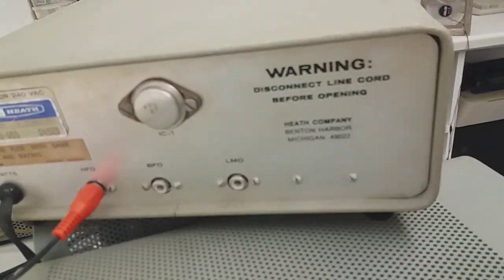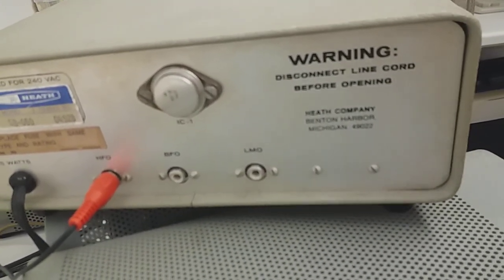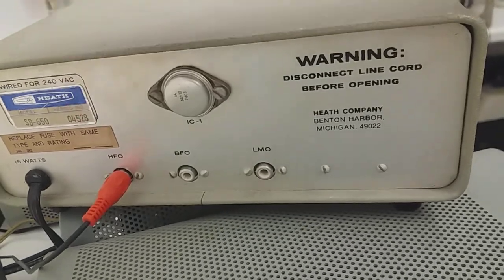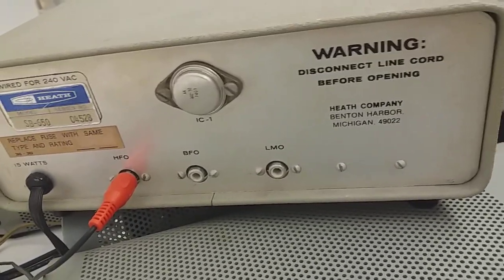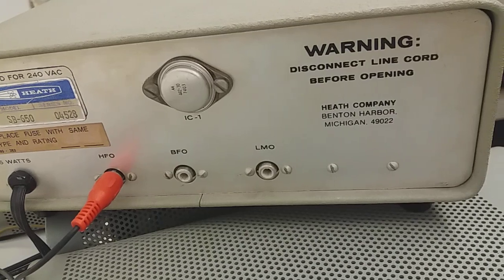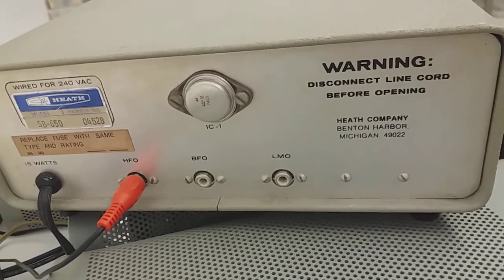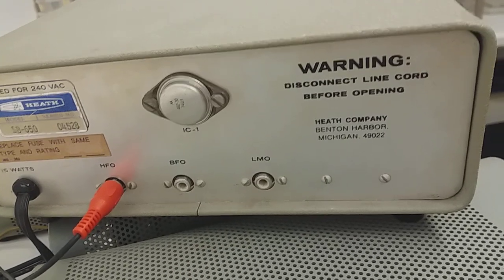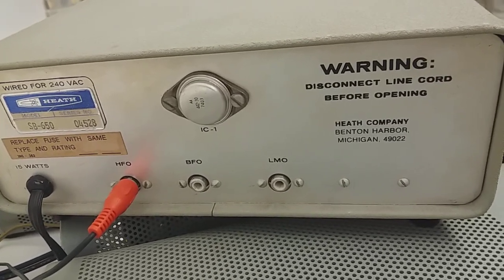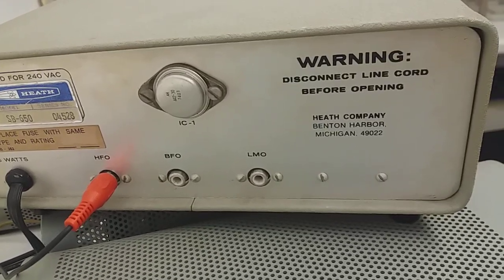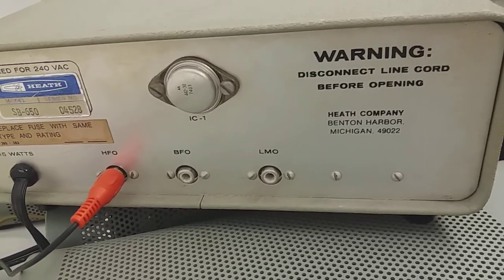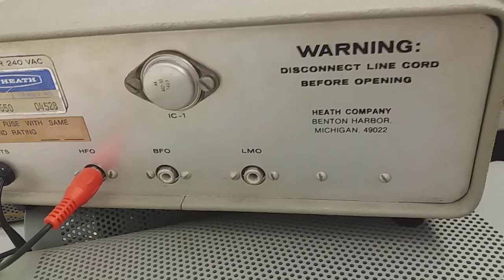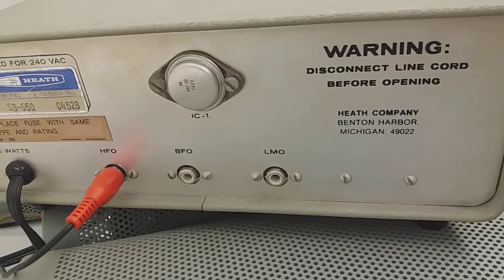The BFO is obviously the BFO of the transceiver, and the HFO is the high frequency heterodyne oscillator that is used particularly in those old transceivers to switch between different bands. So you basically had the VFO, which would operate at a fixed range of half or 1 megahertz or so.